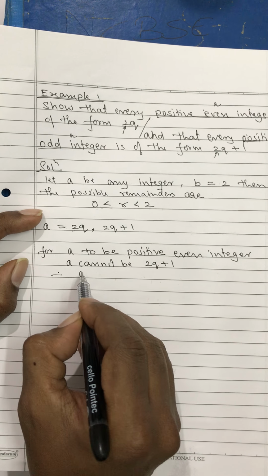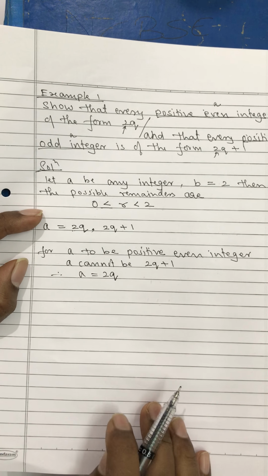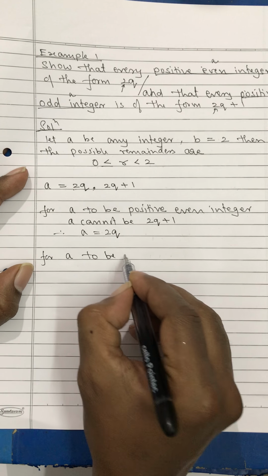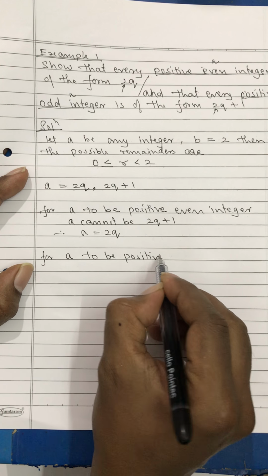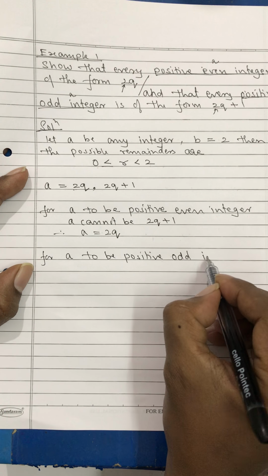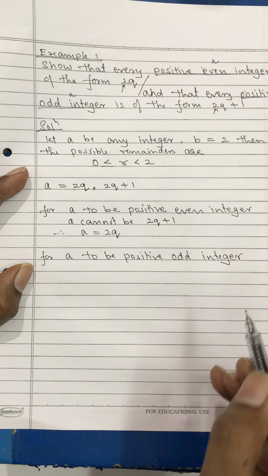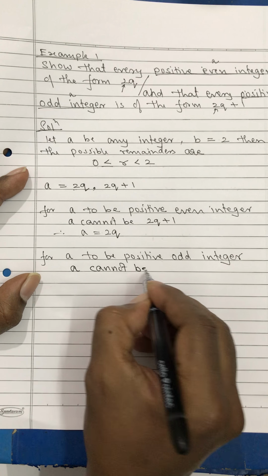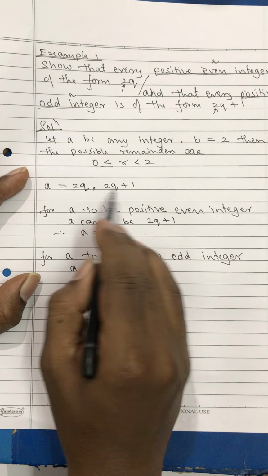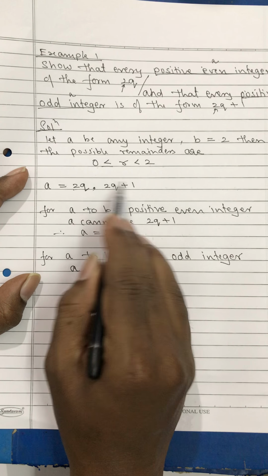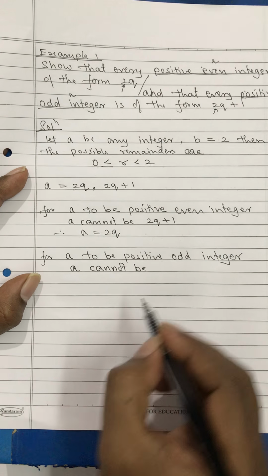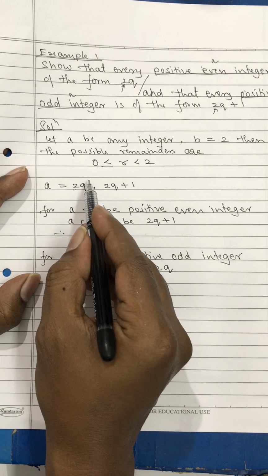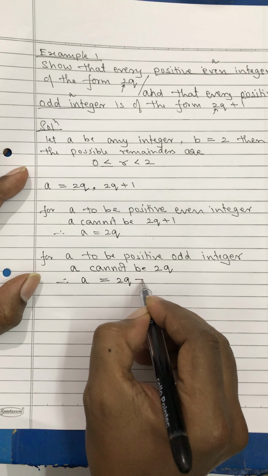So therefore a is only equal to 2q. For a to be a positive odd integer, a cannot be what now? It has to be odd. Odd is what? 2q plus 1 is odd. So what can it not be? It cannot be 2q. So therefore a is equal to 2q plus 1.